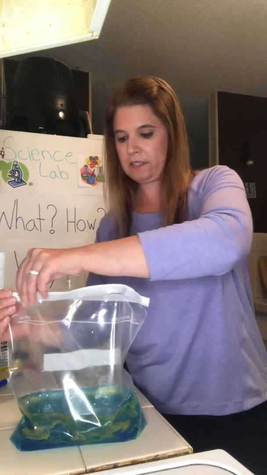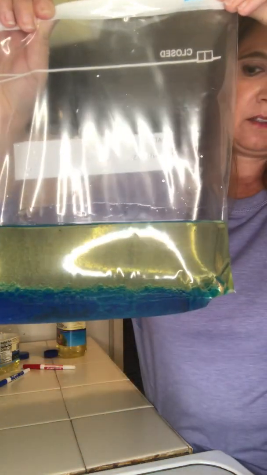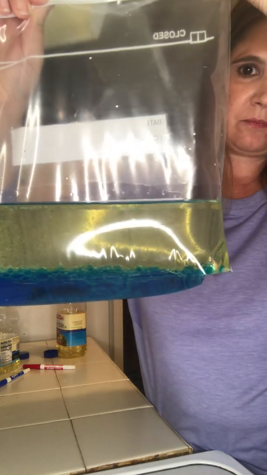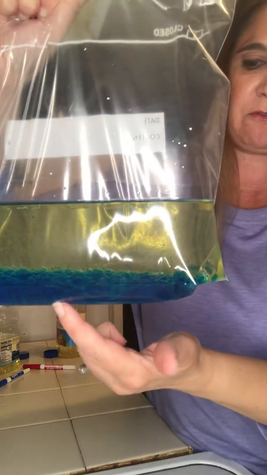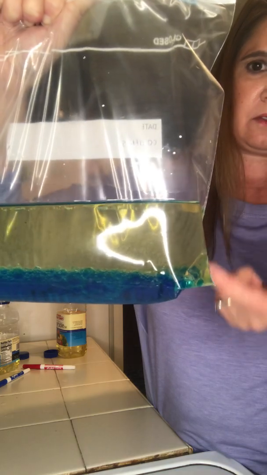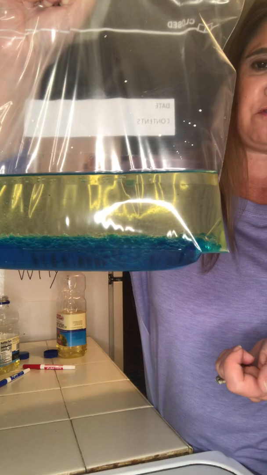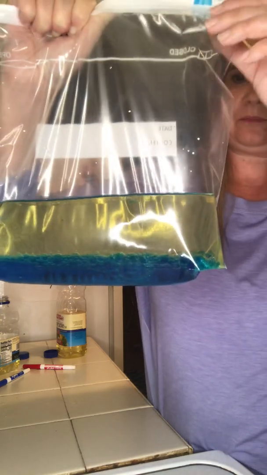Now you can already see what we were just talking about, how the water and oil, they don't mix together. And you can already see the oil molecules trying to get away from the water. And it's going up. It's moving away from the water. And it's floating up to the top.